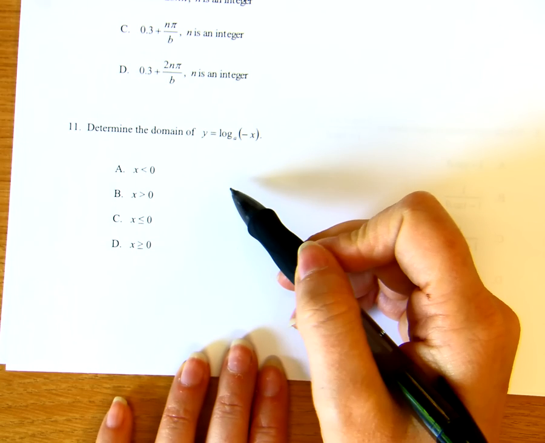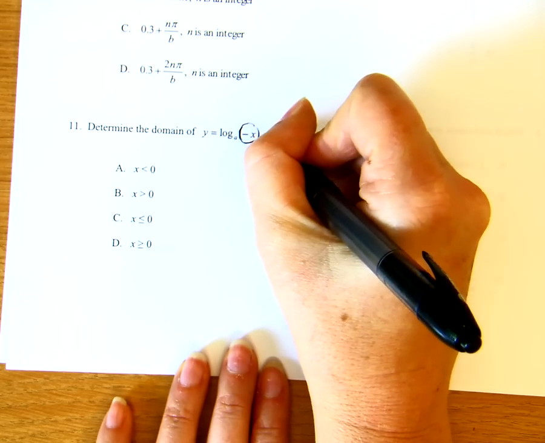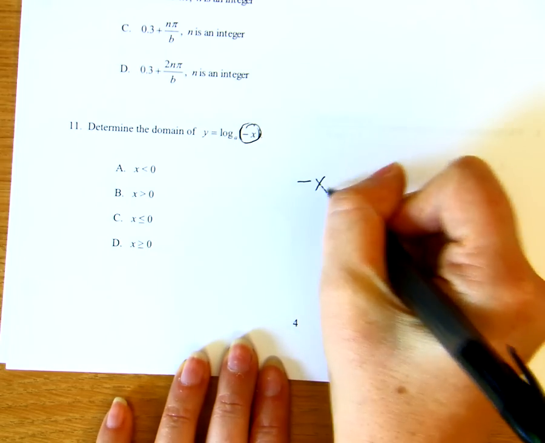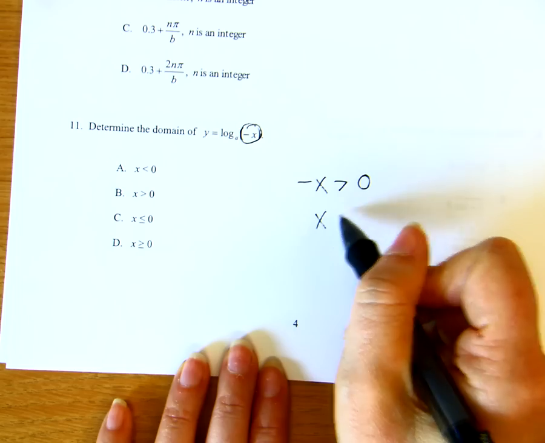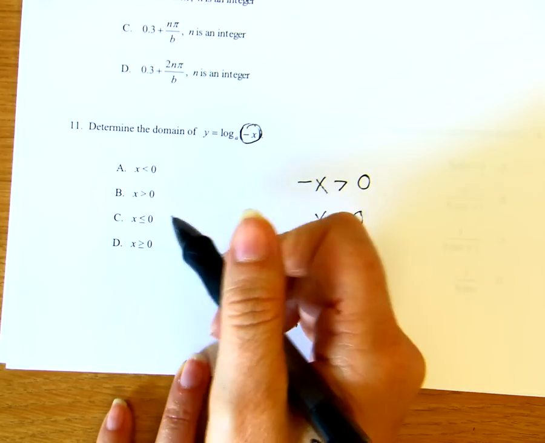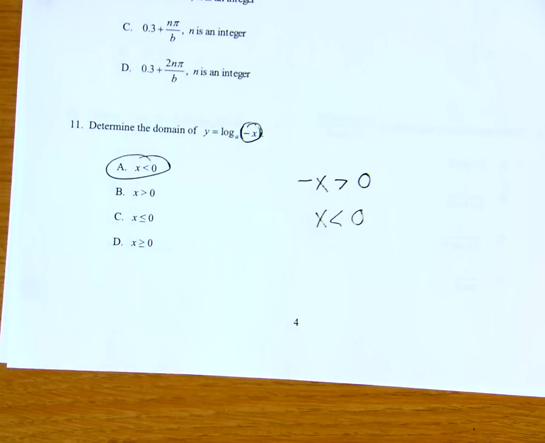This is January 2004. Question number 11 wants the domain. Remember, all you have to do is note that what is inside has to be greater than 0. A division by a negative will flip the sign around, so the correct answer is option A. And 65% of the population figured that out.